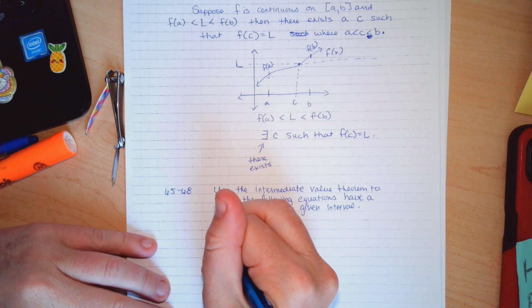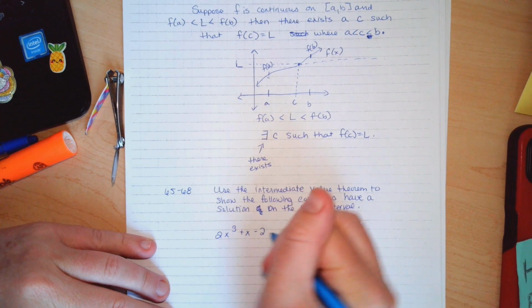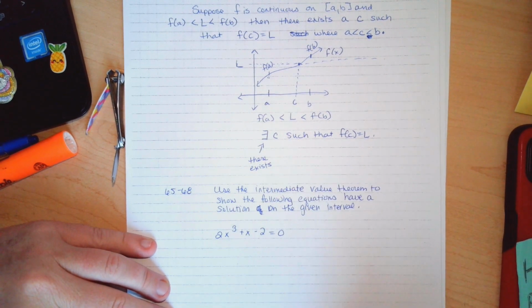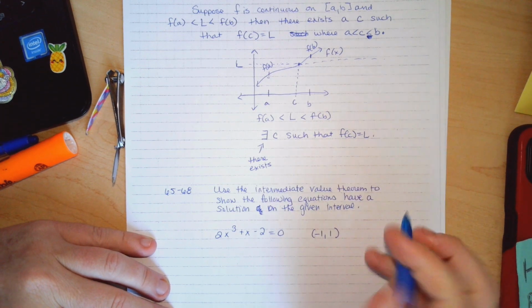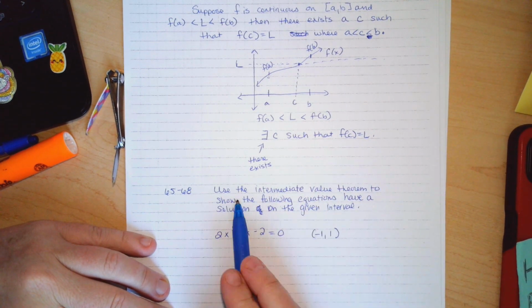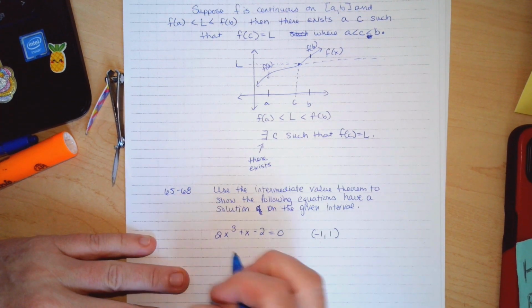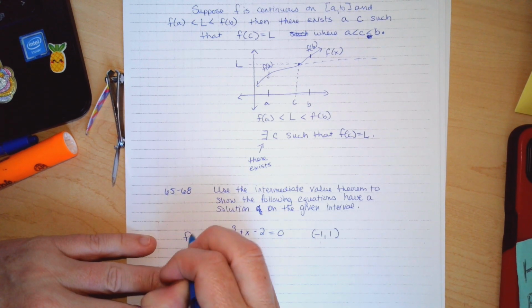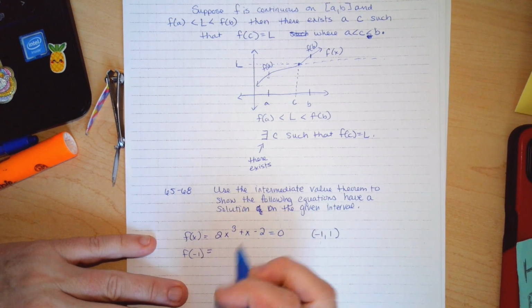But let's suppose we have 2x to the third plus x minus 2 equals 0. And we're given the interval -1 to 1. We're going to use the intermediate value theorem to show that the equation has a solution on the given interval. I'm going to define this as f of x because it's easier for me. Let's do f of -1.